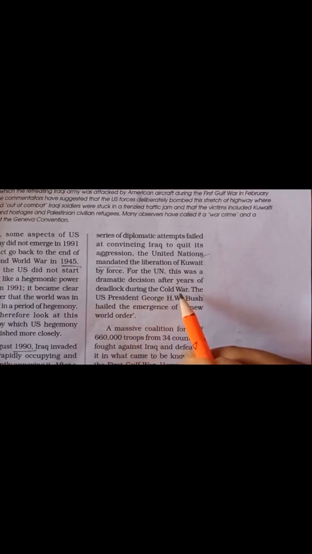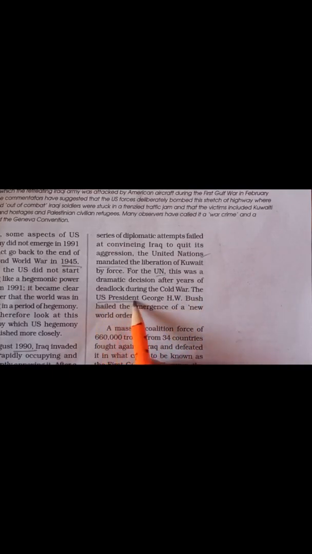Since 1945 till the 1990s, there was no use of military by the United Nations. But after the Cold War, this was the first time after a long period. Now the United Nations came into action as Iraq was not ready to give freedom to Kuwait. Here the US President was George H.W. Bush. Now you have to remember the US President was H.W. Bush. We are not talking about the UN.